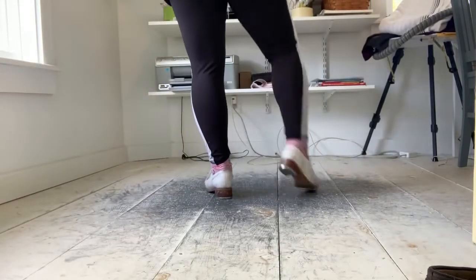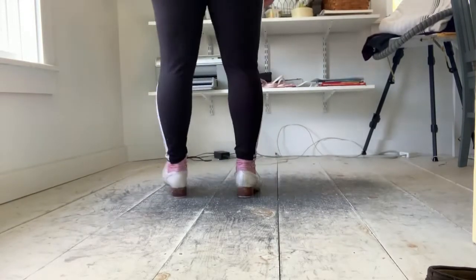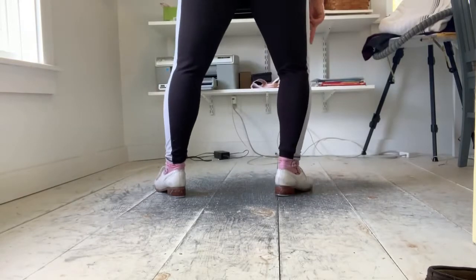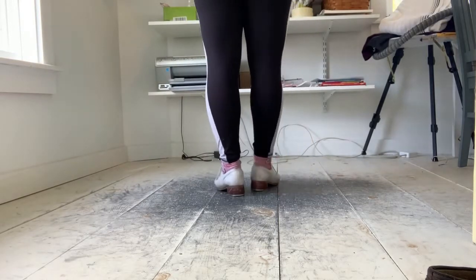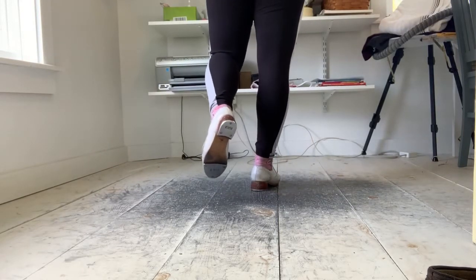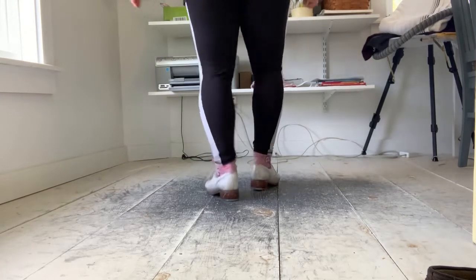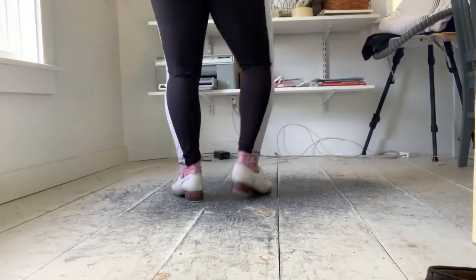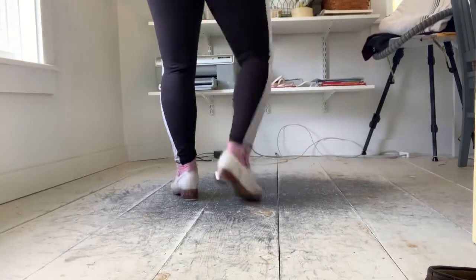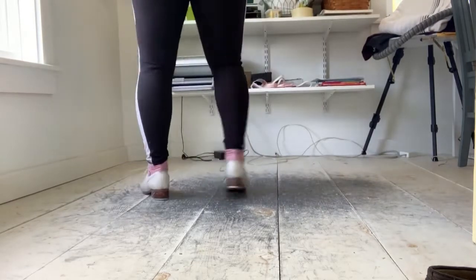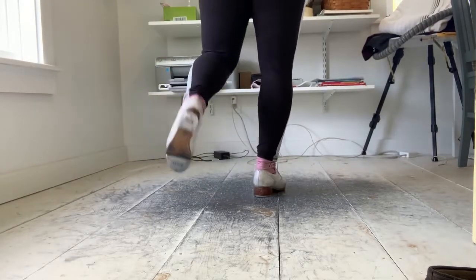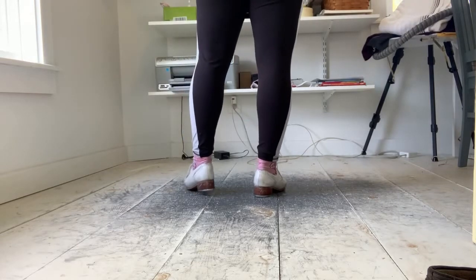So that is shuffle, toe, toe, heel, heel, toe, toe, heel, toe. From the top of the break. 5, 6, 7, and 1, 2, 3, 4, 5, 6, 7, 8. Then we start the whole step, A, on the left foot.